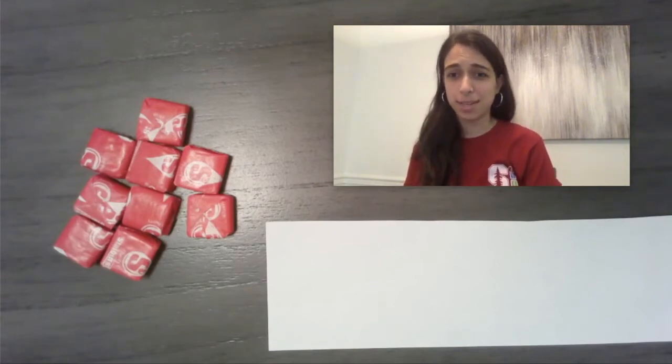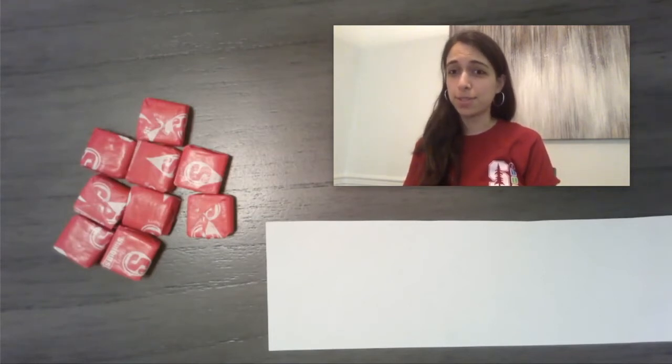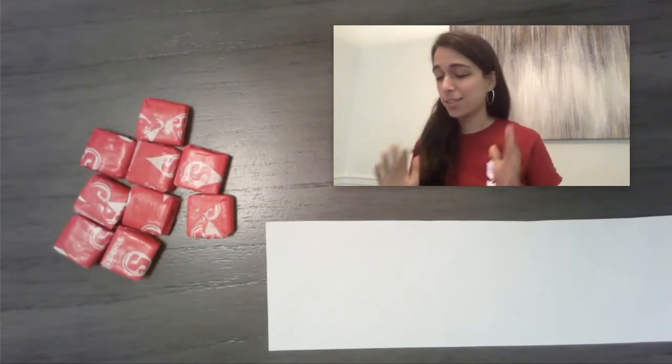Now I have some starbursts that I want to figure out if I have an even or odd amount of, which, by the way, I'm sad I don't get to share with you guys anymore. So next year, definitely stop by my room so I can give you the starbursts that were meant for you all.